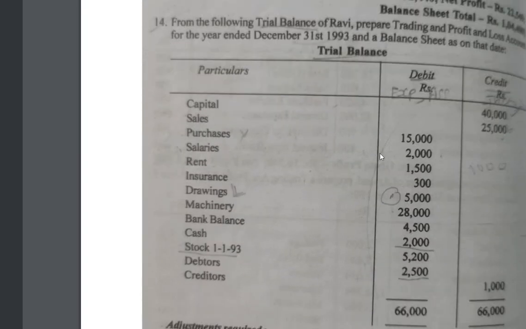Problem number 15. From the following trial balance of Ravi, prepare trading and profit and loss account for the year ended December 31st, 1993 and a balance sheet on that date. In the trial balance, the information given is: capital, sales, purchases, salaries, rent, insurance, drawings, machinery, bank balance, cash, opening stock, debtors and creditors.